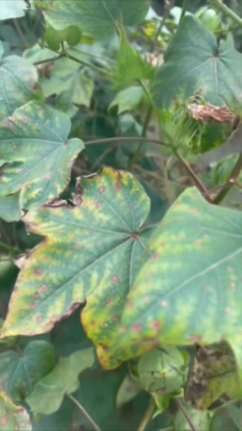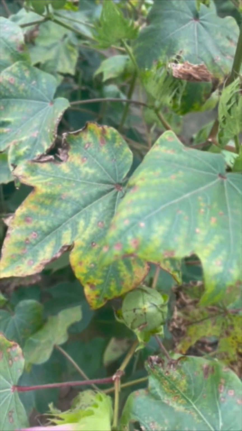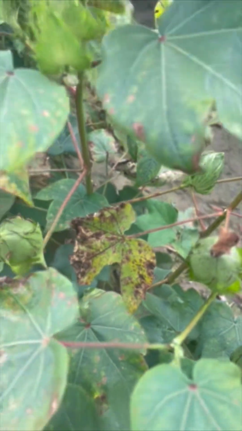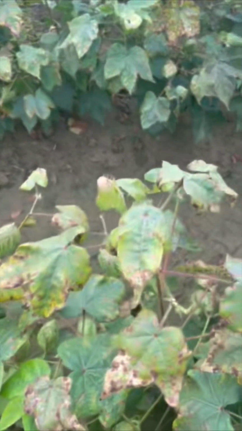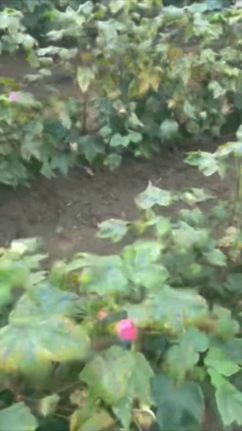I'm not a plant pathologist, but most of what you're seeing is probably Alternaria, which a lot of these are going to look the same. Stemphylium, Alternaria, Cercospora, and it could be a little combination of all of that. But either way, this is what we're seeing here. Ultimately, when the sun comes out and it gets really hot, these leaves are going to be gone.